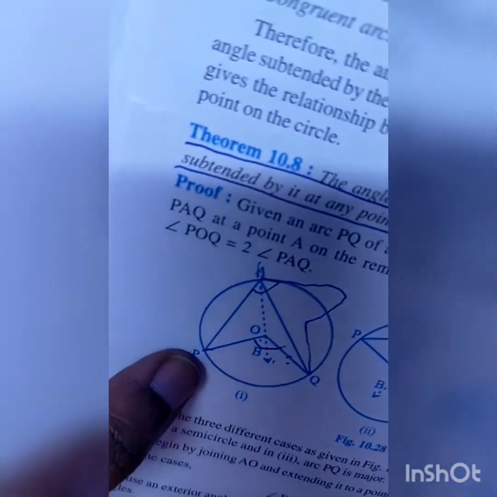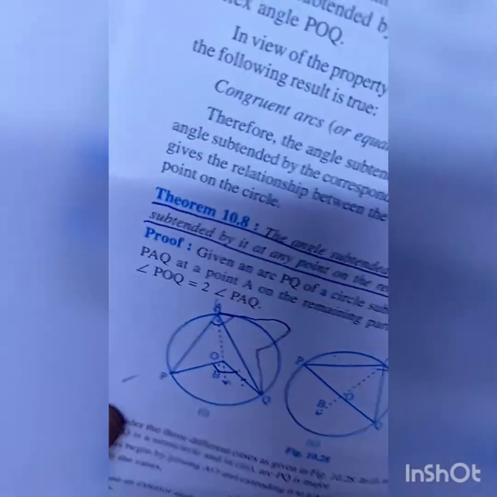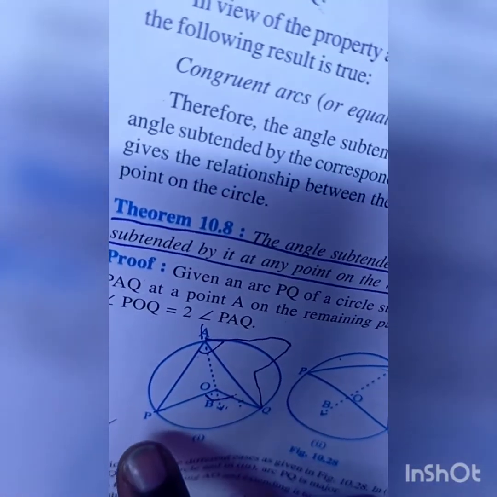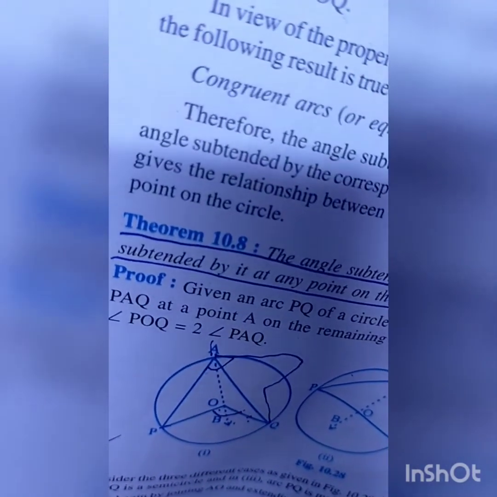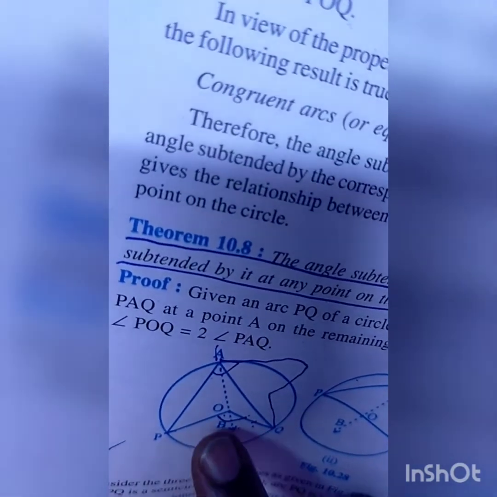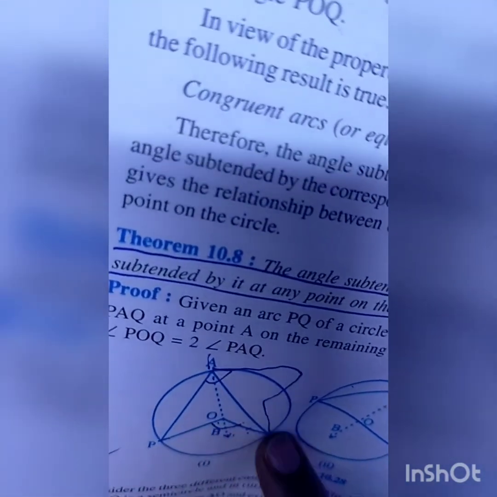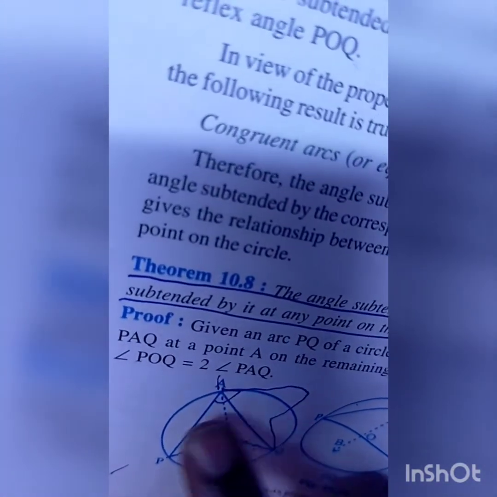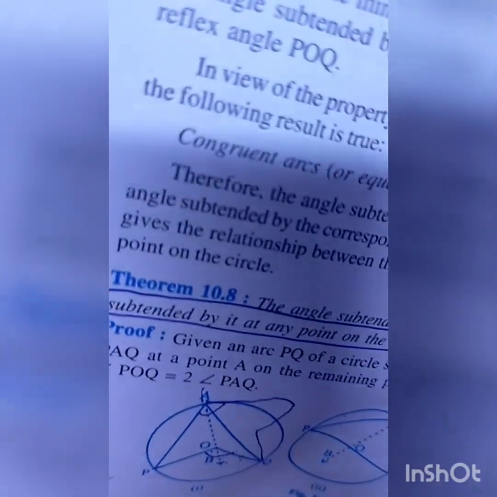So we are talking about this first picture, children. Okay. So the angle PBQ is double the angle PAQ. Because POQ is the arc joined with the radius of the circle, and the lines AP and AQ are the lines joining with any point on the circle. Okay. Now the same thing, see the next diagram. Let me draw the same diagram here.